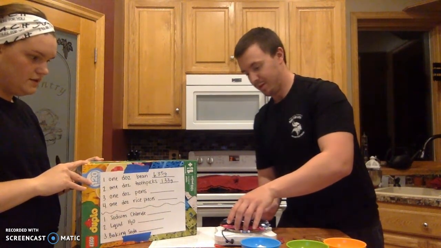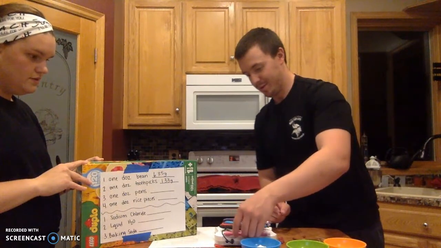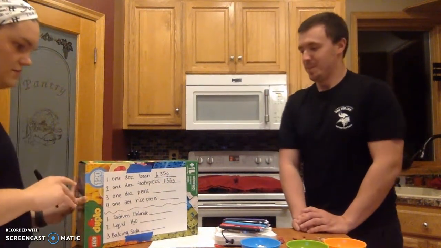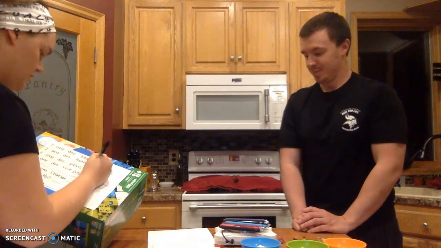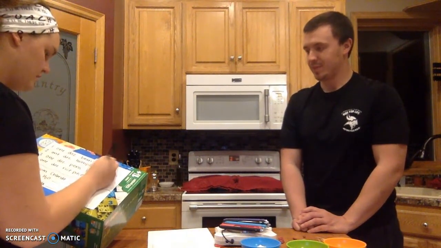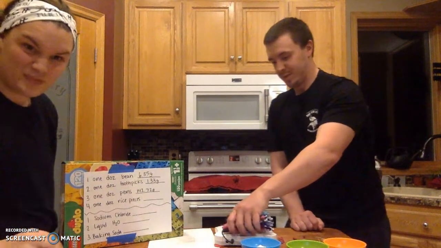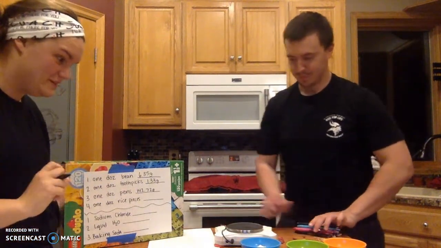Don't let any roll out. Everybody stay put. 142.72 grams. Okay, and finally a dozen rice pieces. Now these are super, super tiny. You can barely see them.